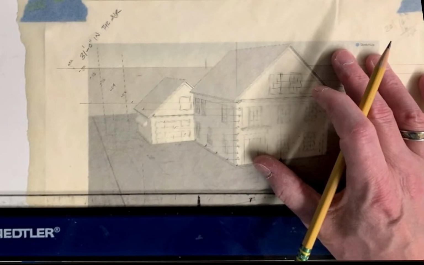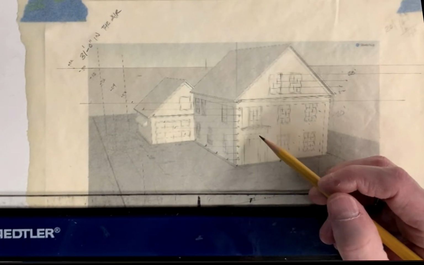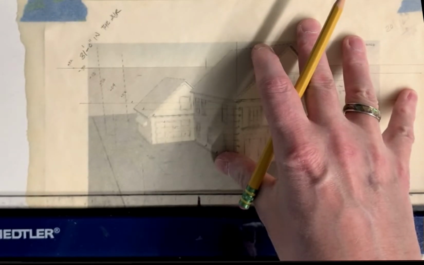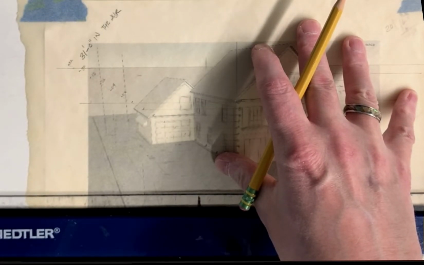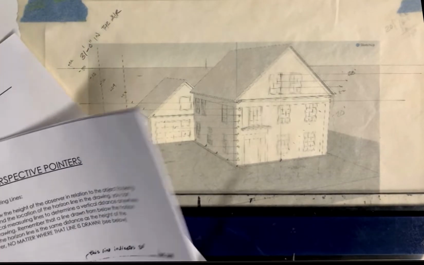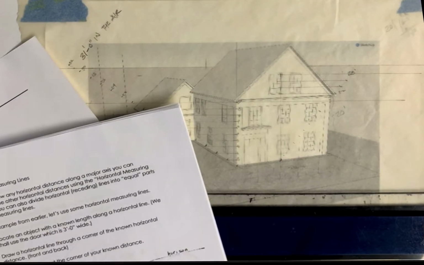These come in real handy whenever you have to subdivide any straight line into a bunch of different lines. So these I use a lot. That's the vertical measuring line. It is in here. I do walk you through it in the handout, and I give it to you step by step.